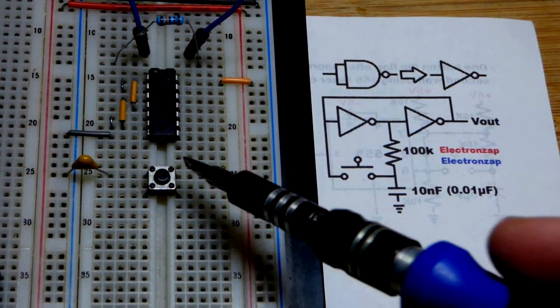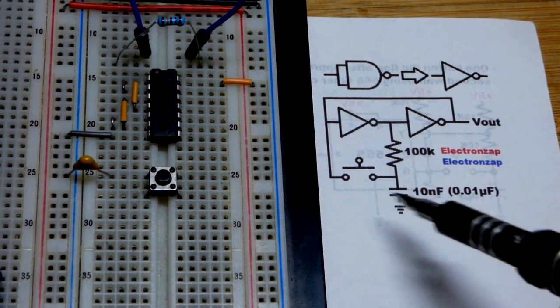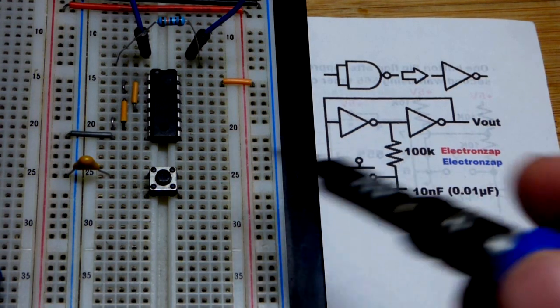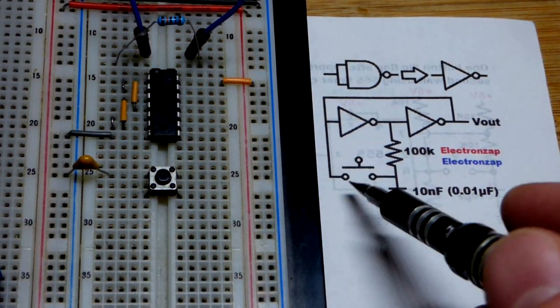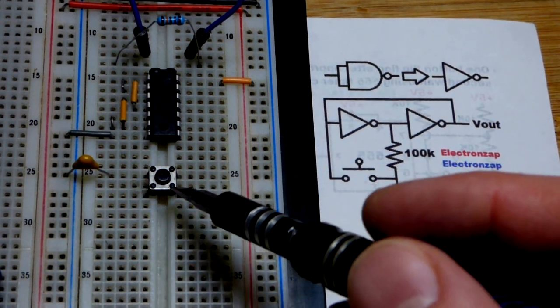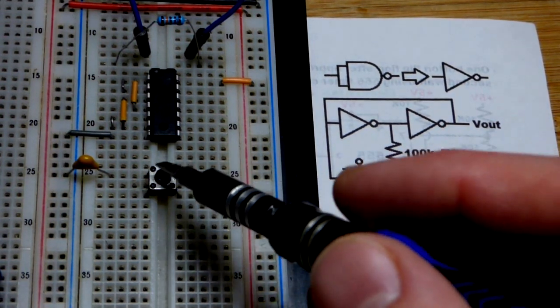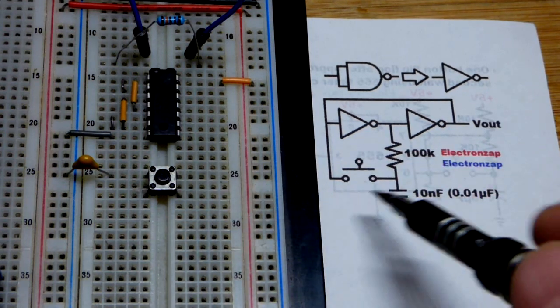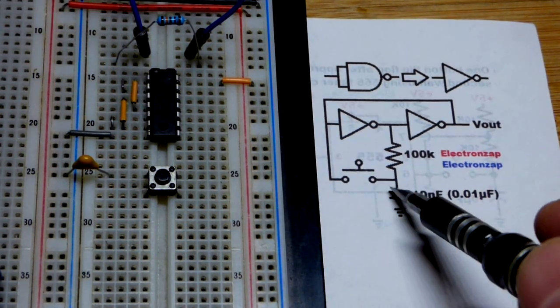Now I left the switch and the capacitor on the board. With switches, you're limited in where you can place them on the board. They're always connected on top, they're always connected on bottom, and they're separated top to bottom. You have to press the button to connect the top and bottom. So in any case, we've got the switch.